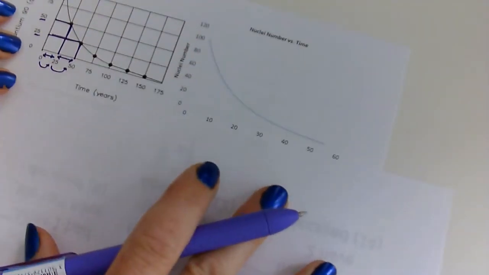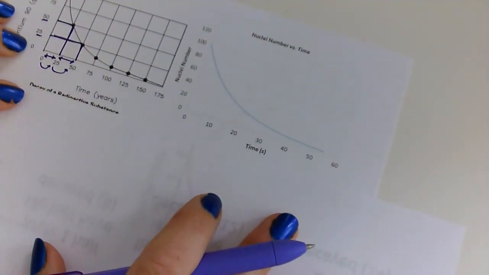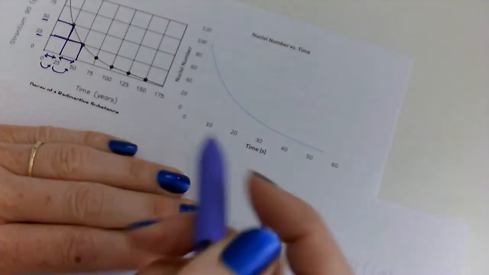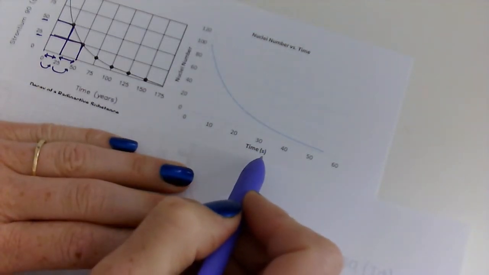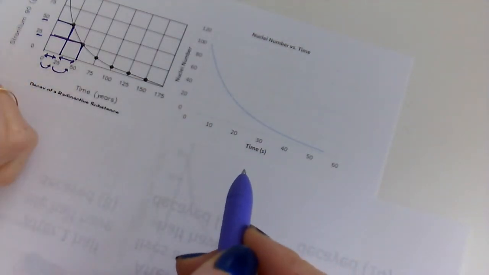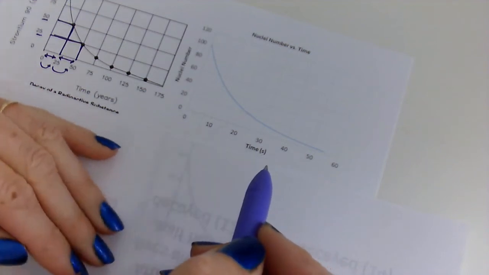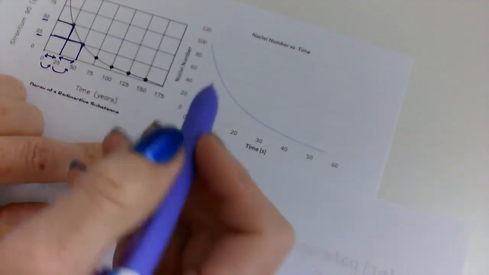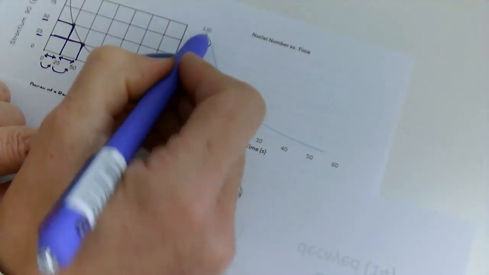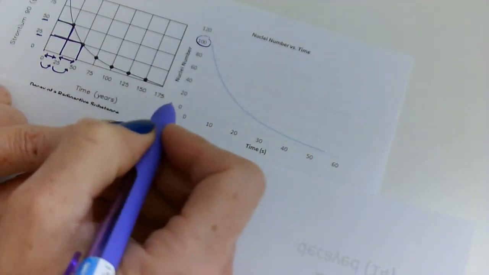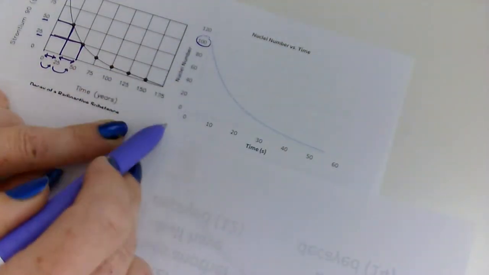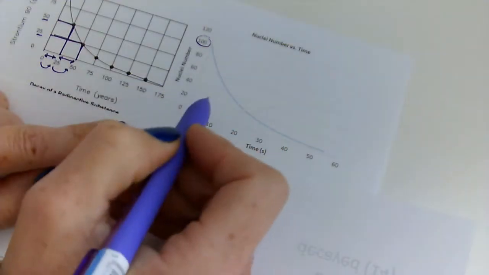Okay, so I'll go through another example just so that I'm clear that you know what it is. So this time I've got time, but this time it's in seconds. So this is an isotope with a very short half-life. Again, I start at 100, so I'm going to go down to 50. Now on this scale, 50 isn't on here, so I'm going to have to estimate.